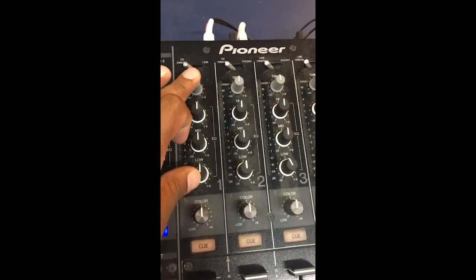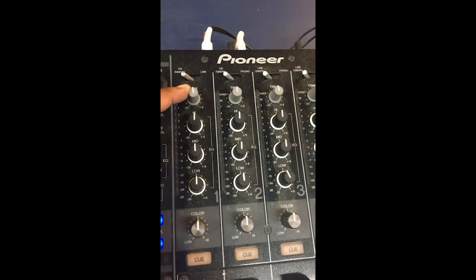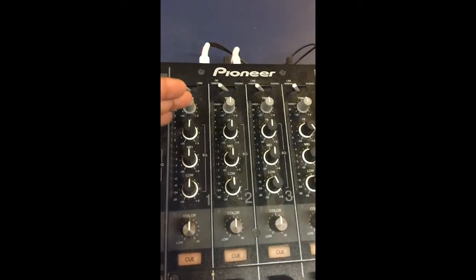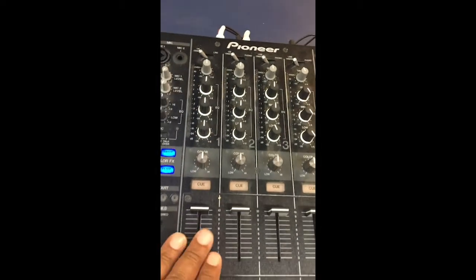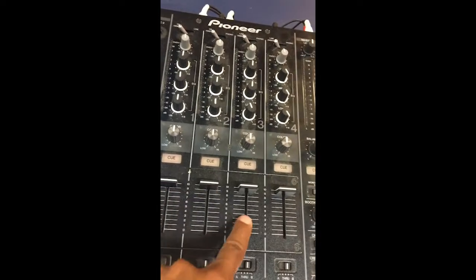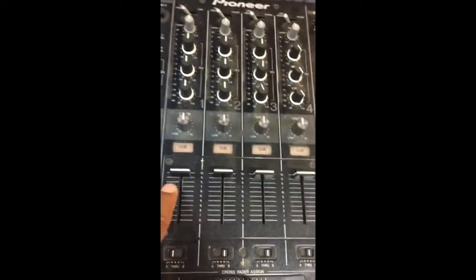This is pretty much just to balance sound out when you're trying to make sure that a song does not overpower another song. But you can do that with these buttons as well. So these buttons right here, they are called up faders.